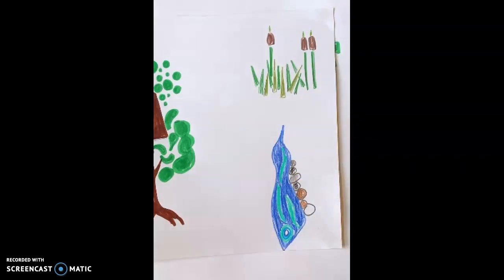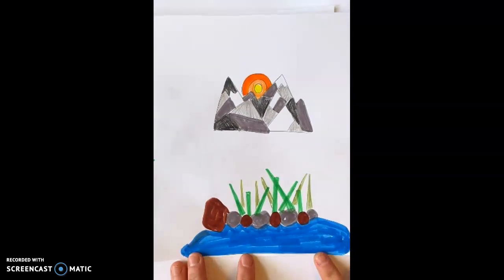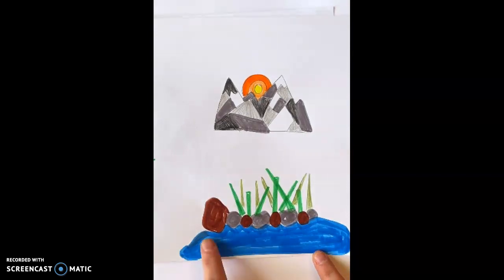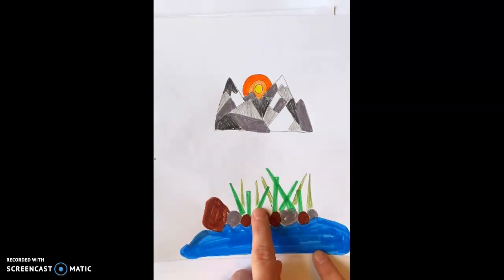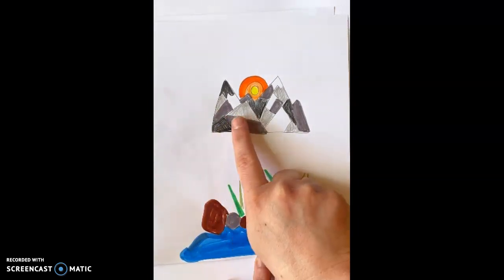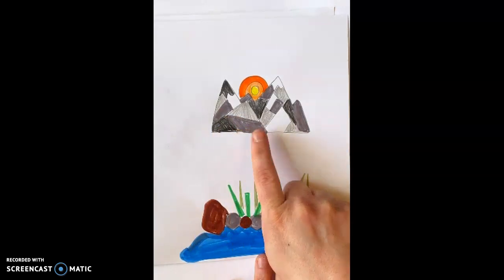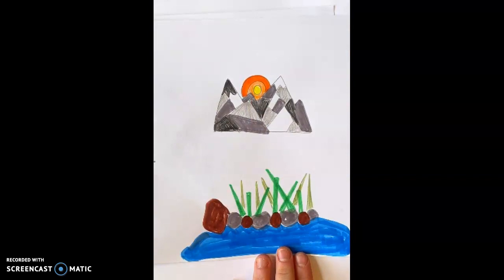And then one of the last examples I have is just another way that you could see a river or a pond or a lake with some rocks going on the outside edge, and then my tall grasses. And then up here I did a mountain where all the different peaks are different colors, and then I divided it into some squares and rectangles and made a sun setting in the background there.